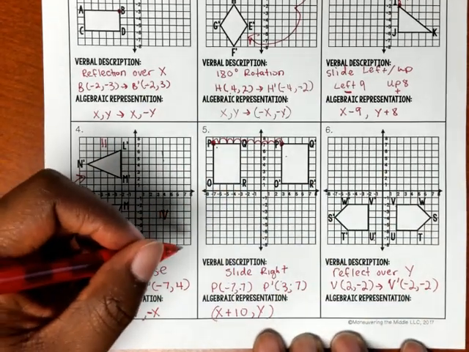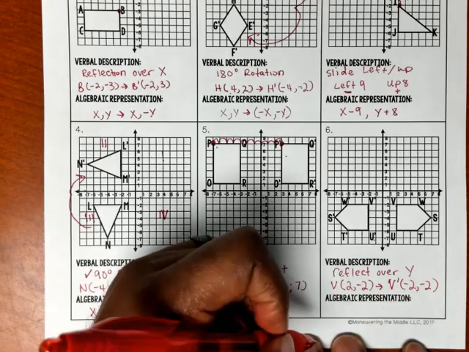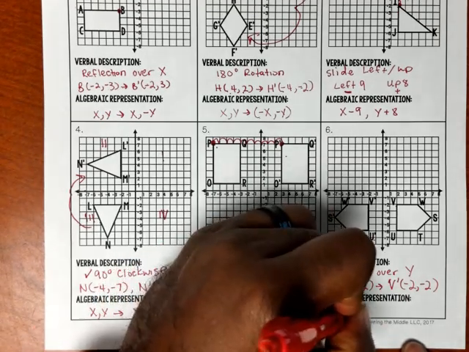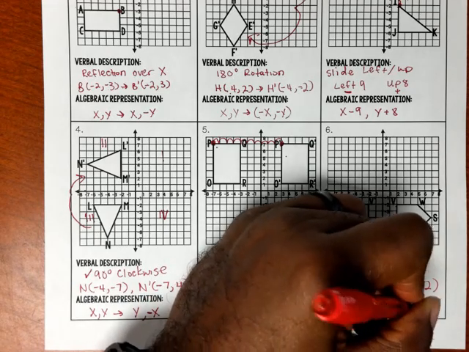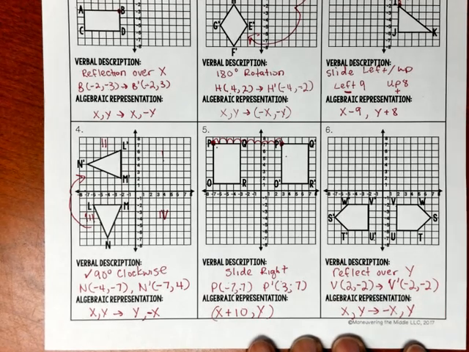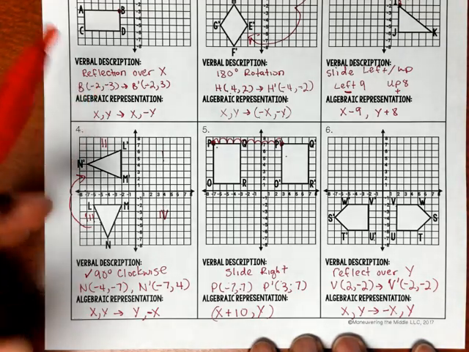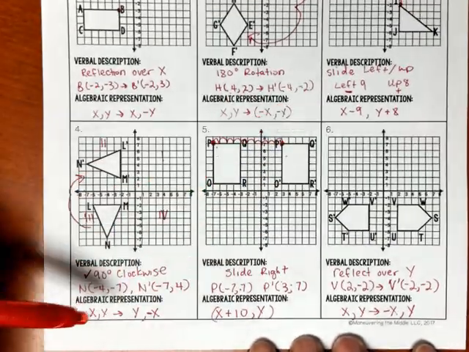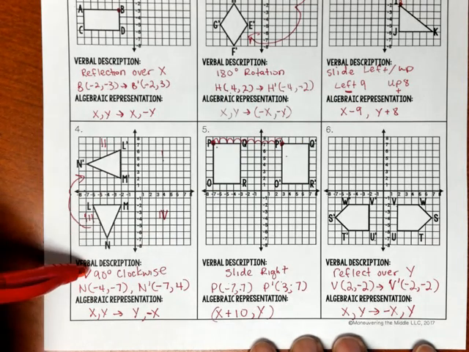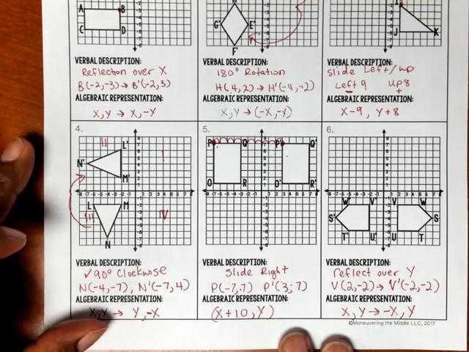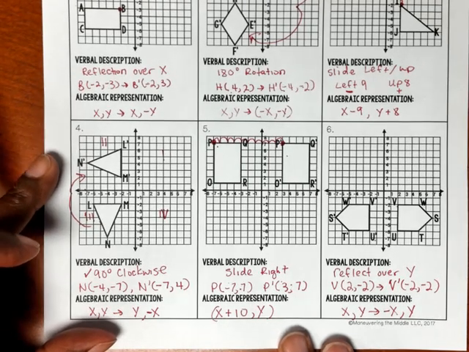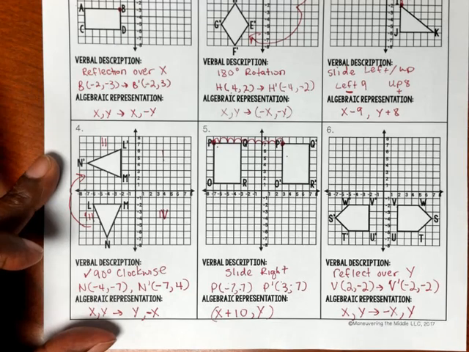So what changed? The X changed and the Y stayed the same. So we went from (x, y), and the X changed, so that means it became opposite, and the Y stayed the same. That is a reflection over Y. Okay? So on this page, we went through reflection, rotation, translation, and another rotation. Hopefully, seeing this allows you to figure out what's going on graphically. On the next video, I'll do one where we're just using ordered pairs.